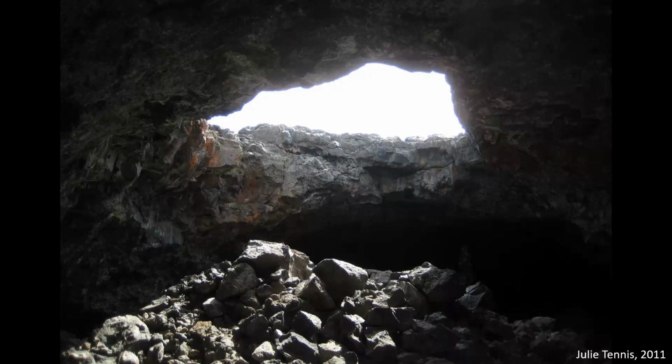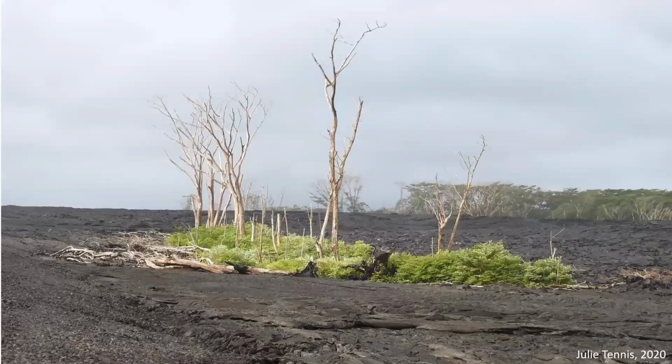Anyway, sorry, I digress. We're not here to talk about the hazards. We're here to talk about lava tubes. So another type of lava tube that we're gonna see.